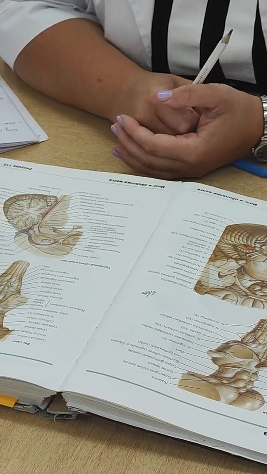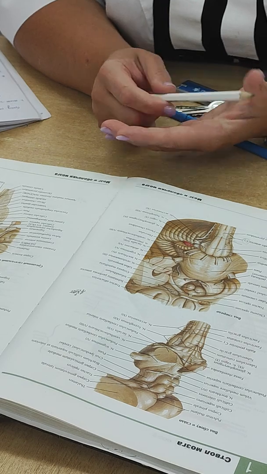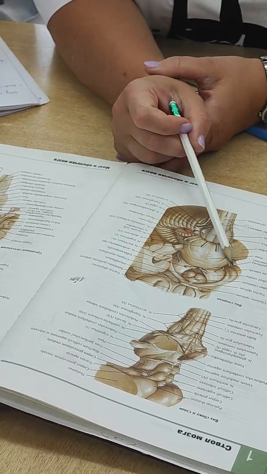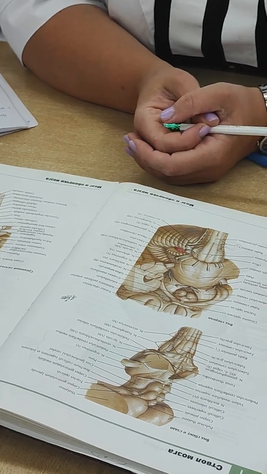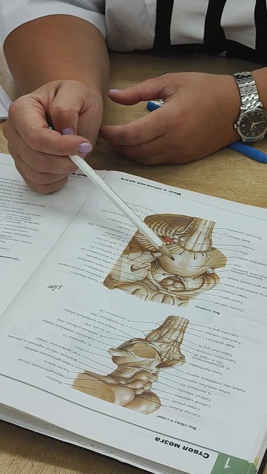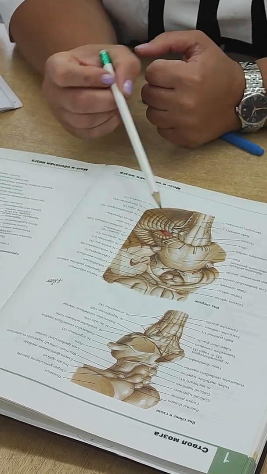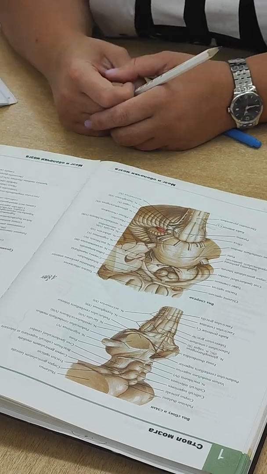Show you the same structure on the cadaver. So the next part of the brain is the pons. The pons is a continuation of the medulla, and it's also visible just from the ventral side because dorsally it's covered by the cerebellum, same like the medulla.